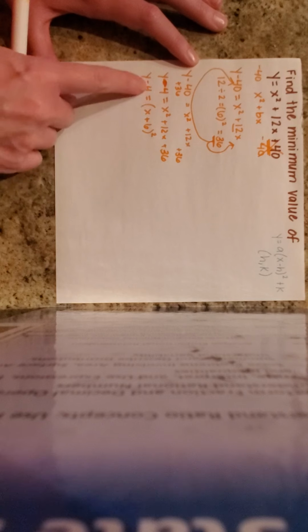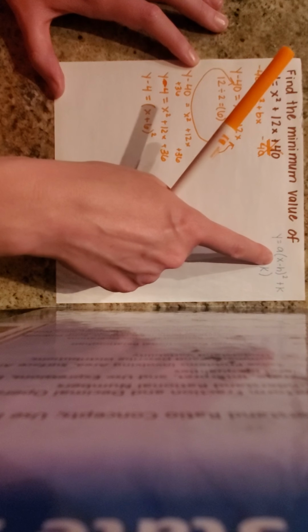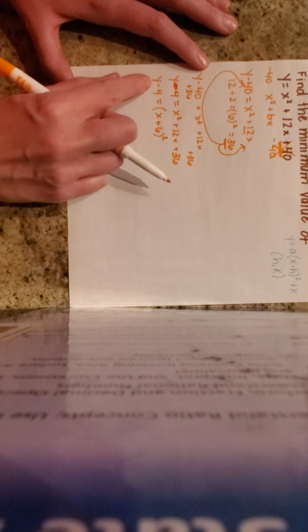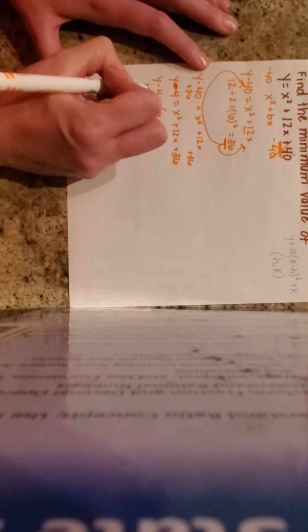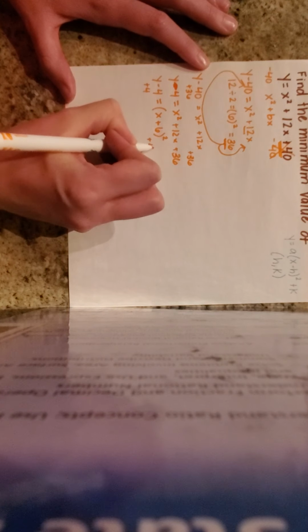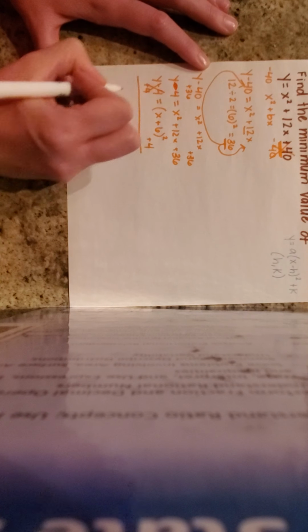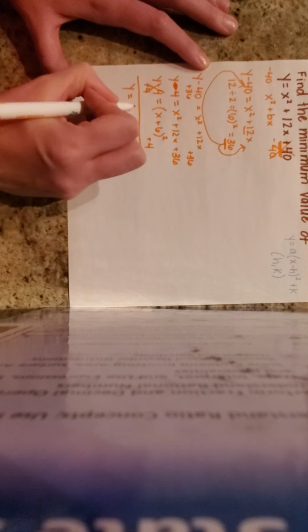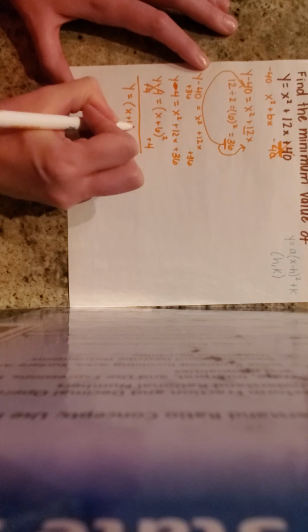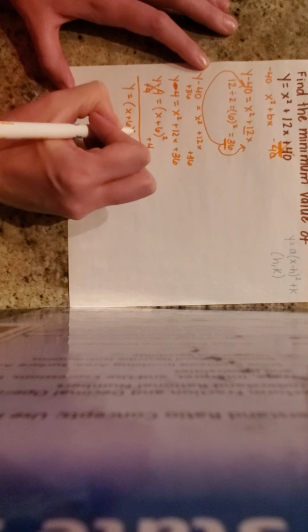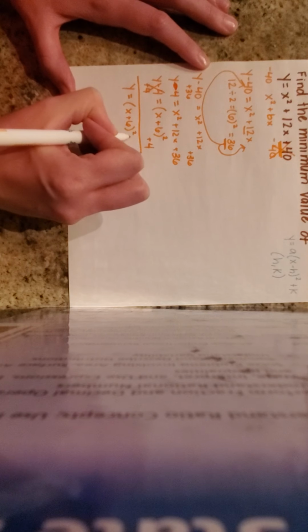When it's in this form, it is awfully close to being in vertex form. The only thing I need to do is get that y by itself. So I can add 4 to both sides. And when I do that, I'm left with y equals quantity x plus 6 squared, plus 4.